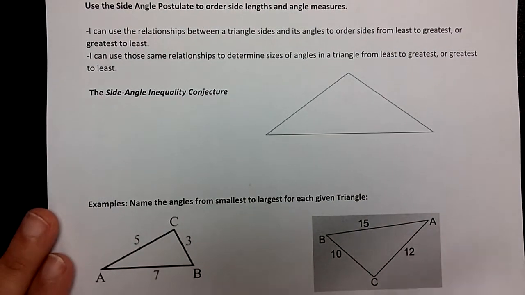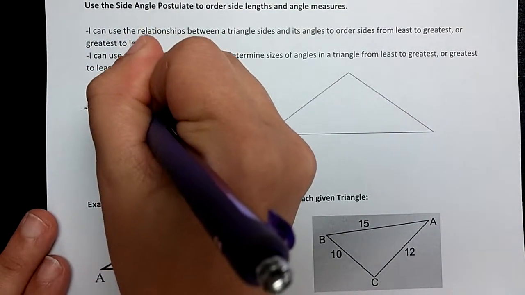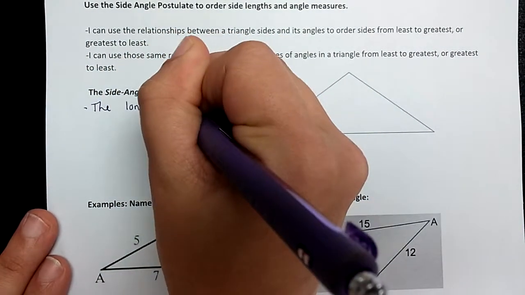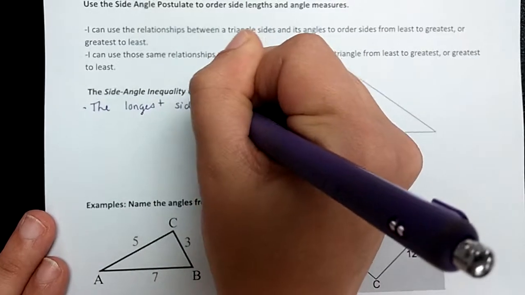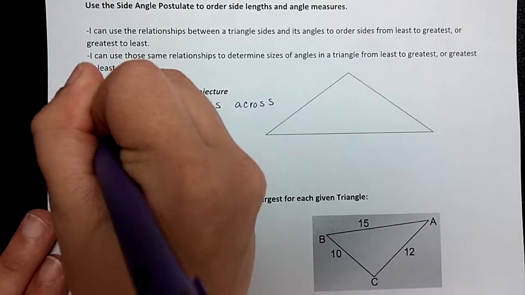So what does the side angle inequality conjecture state? Well, it states that the longest side is across from the largest angle.